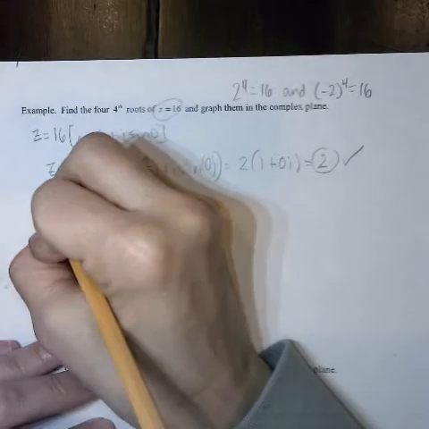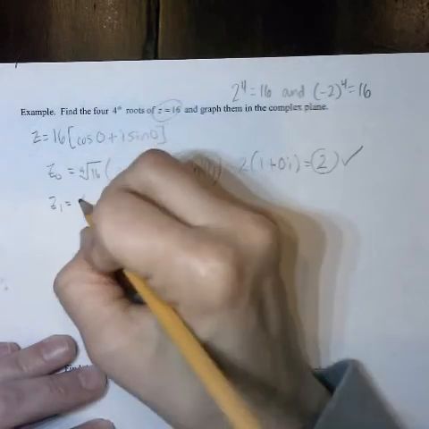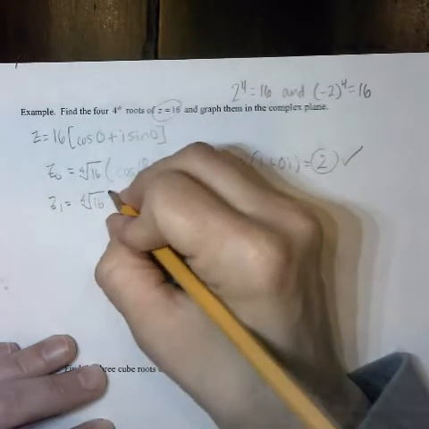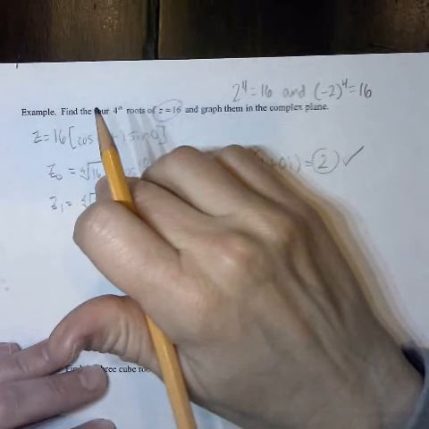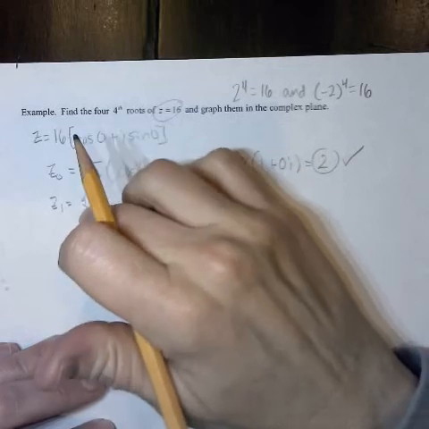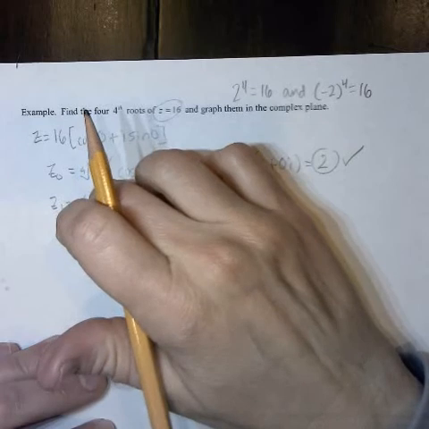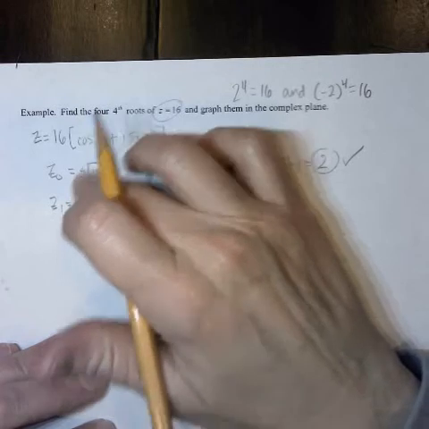Then z sub 1. So this first part is the same in all of the roots. Again, that's the fourth root of 16, or just 2. Now, you might be wondering, why is this just 2 and not any of the other roots, because there's 4 of them? Remember, this stands for the principal root, and the principal root is the positive real root. Okay, so this has to be 2 here.